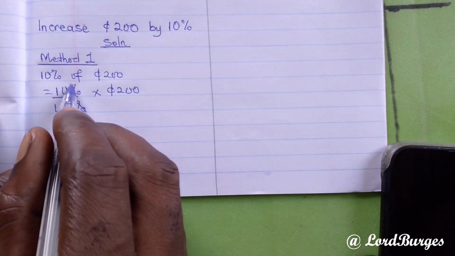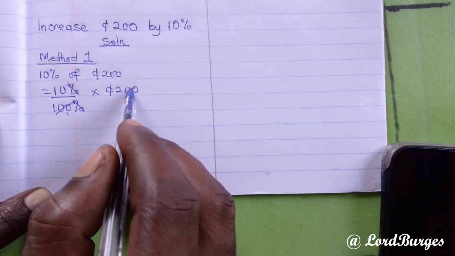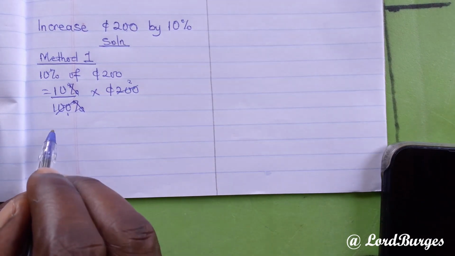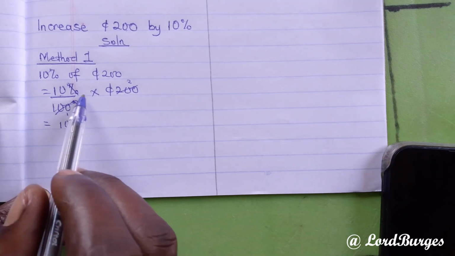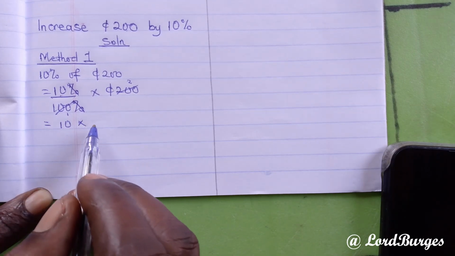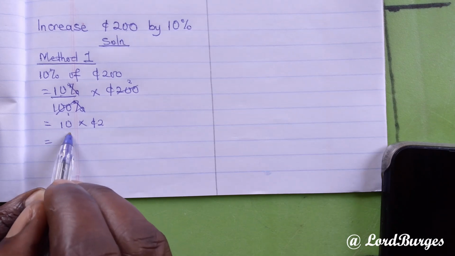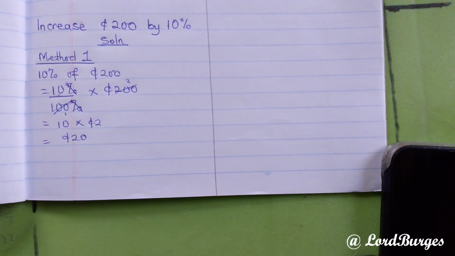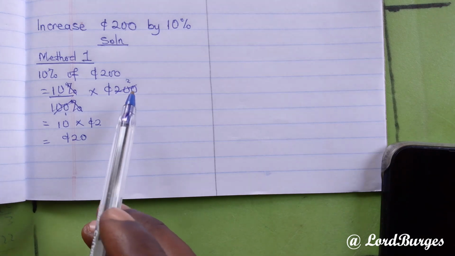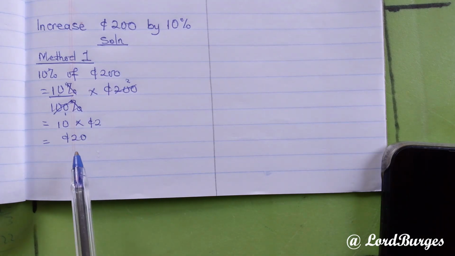Where percentage you cancel percentage, 100 into itself 1, 100 into 200 2. Therefore, I should be having 10 by 2 cedis, which is giving me 20 cedis. So 10% of 200 cedis is 20 cedis.